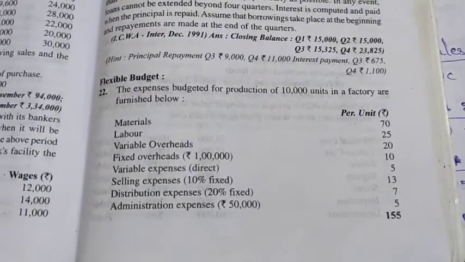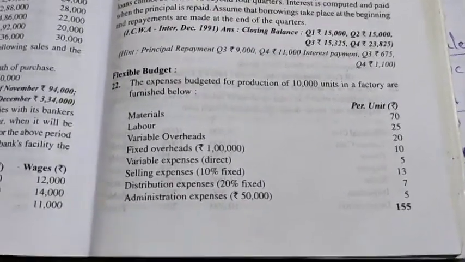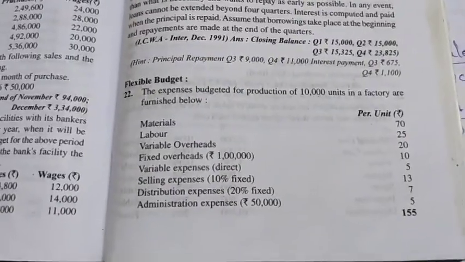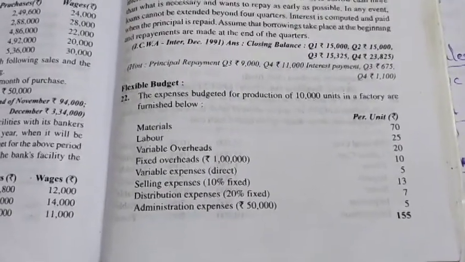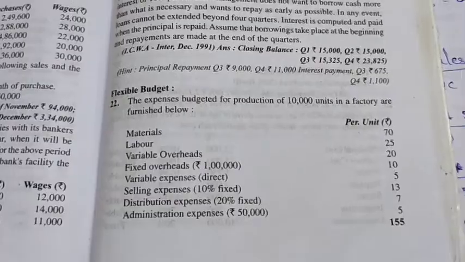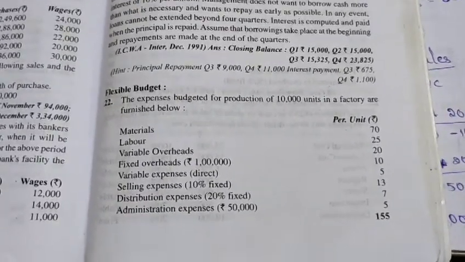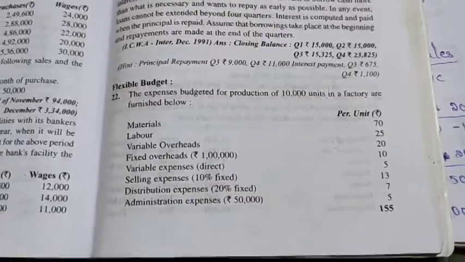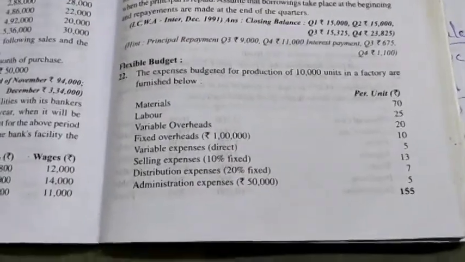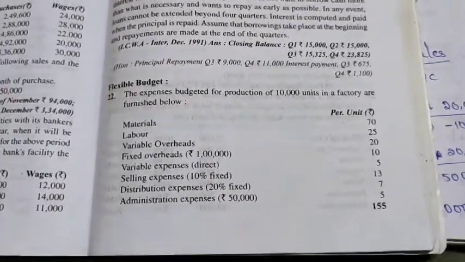Hi students, in the previous classes we have completed the cash budget, production budget, and material budget. Those we have completed. Today we are going to discuss the flexible budget in the budget and budgetary control topic, a very important method for long mark questions.